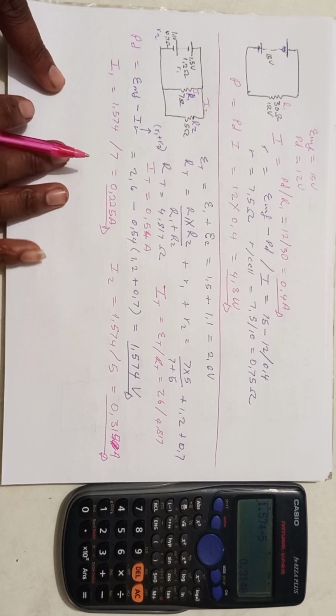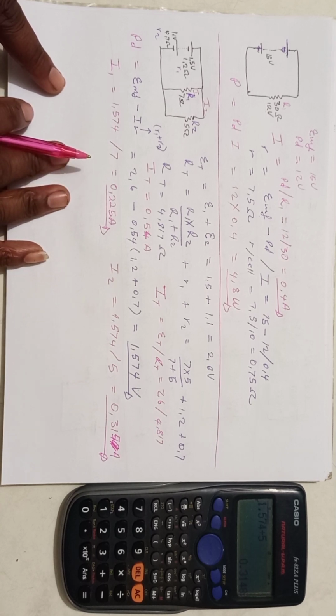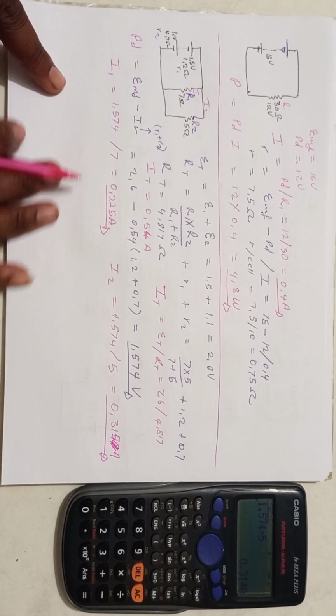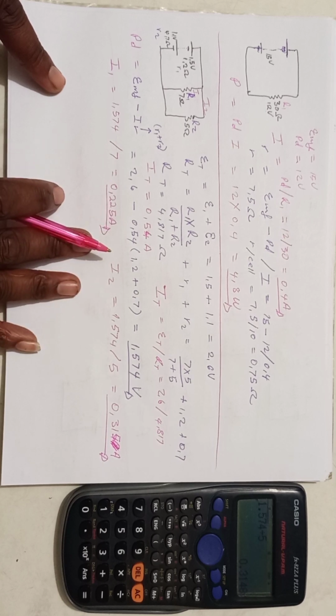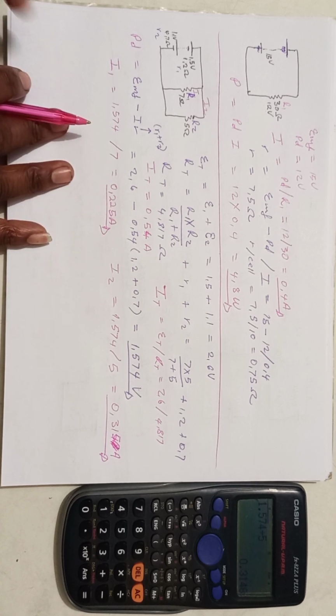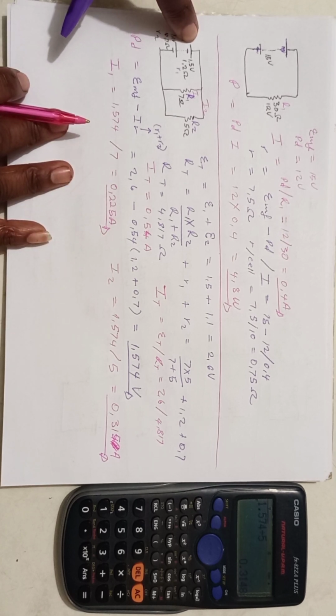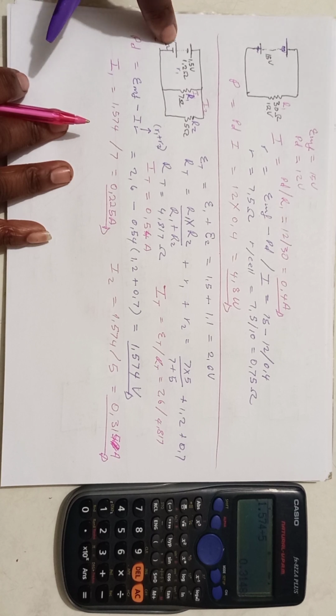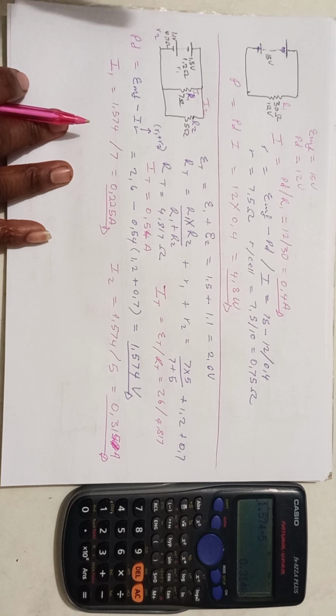So now they are asking us to calculate the terminal voltage of each cell. So the terminal voltage for this cell and the terminal voltage for this cell.